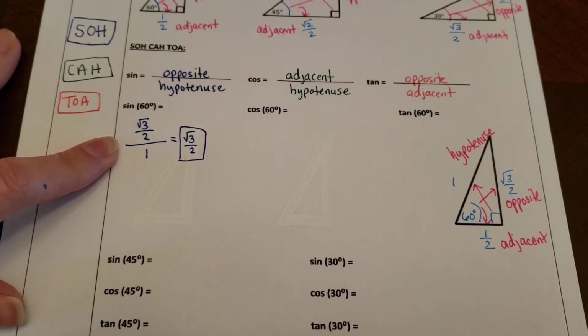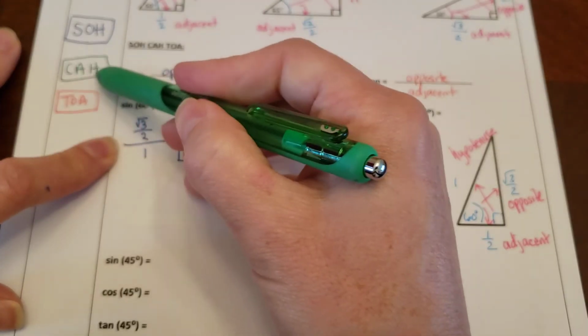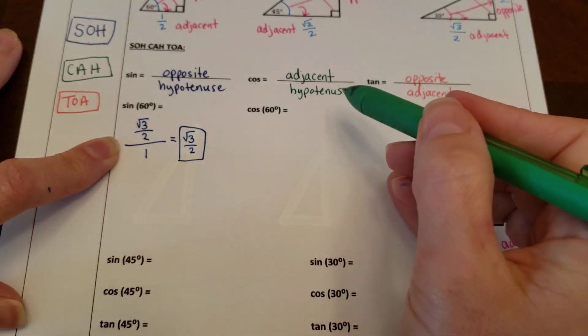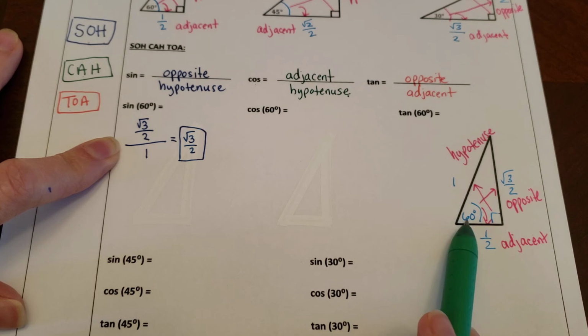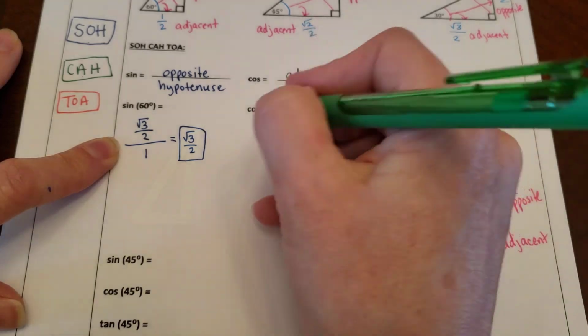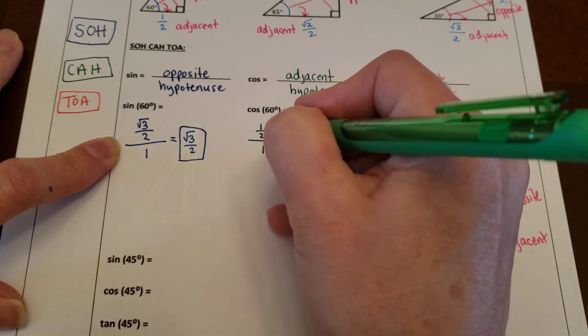Then we're going to go to cosine. Cosine is adjacent over hypotenuse. And again, use your memorization tool, the SOHCAHTOA, to help you. So adjacent over a hypotenuse. So again, here's my 60. Adjacent side is next to, so 1/2 over hypotenuse, which is 1. So 1/2 over 1. But 1/2 over 1 is just 1/2.